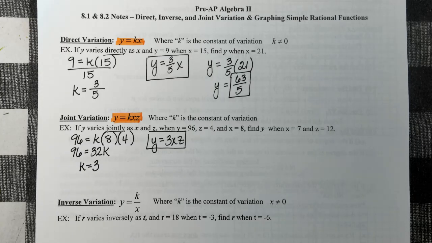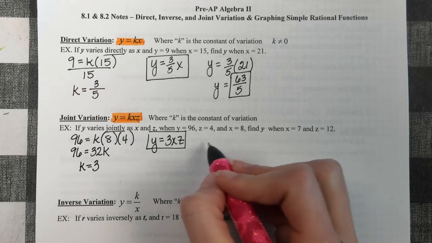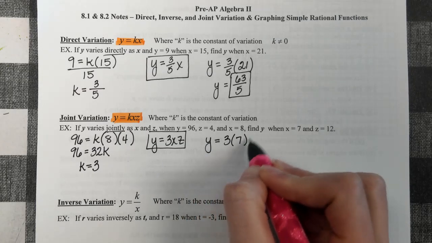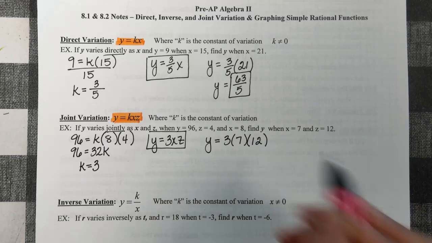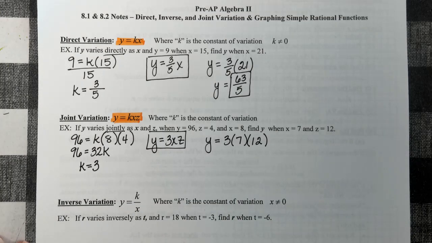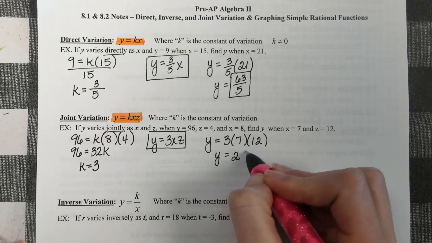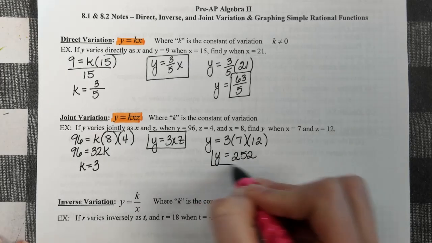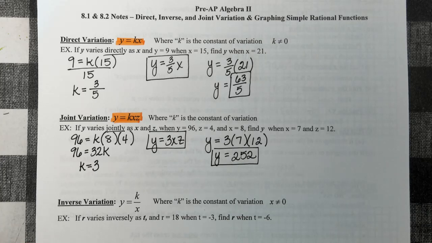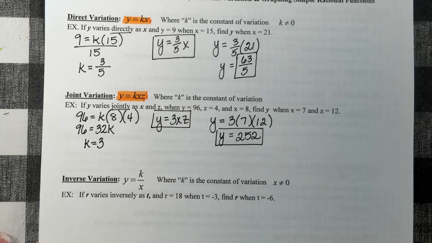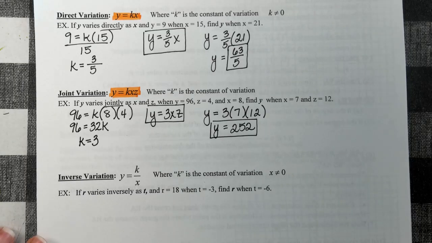And so what is our y value when x equals 7 and z equals 12? So we have y equals 3 times 7 times 12. What's that going to give you? 252. We're good with that?